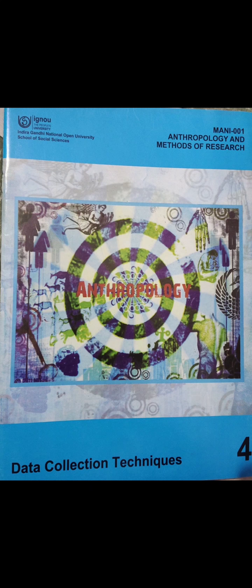Literally, observation means a method of data collection that employs vision as its main means of data collection. It is used as the only technique of data collection or jointly with other techniques, like intensive interviewing and case studies.